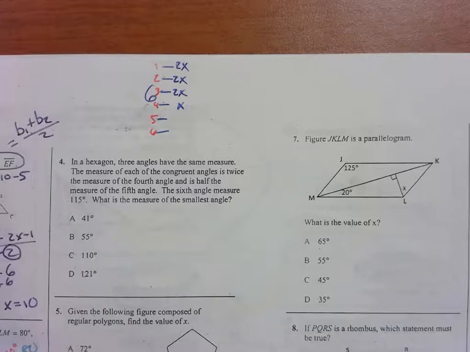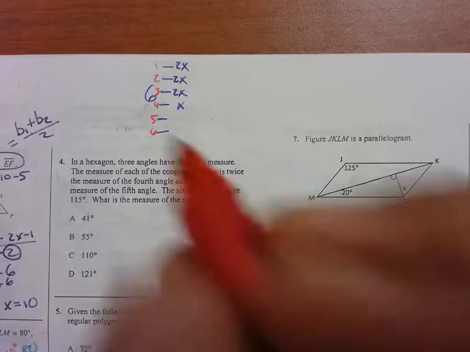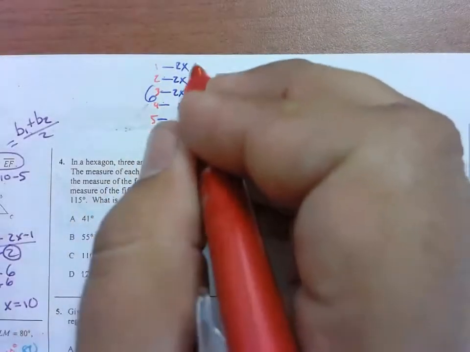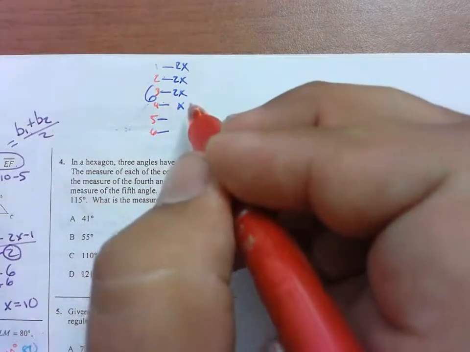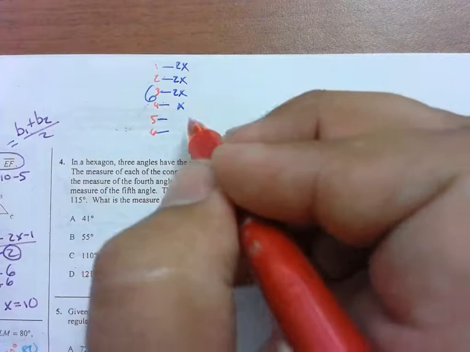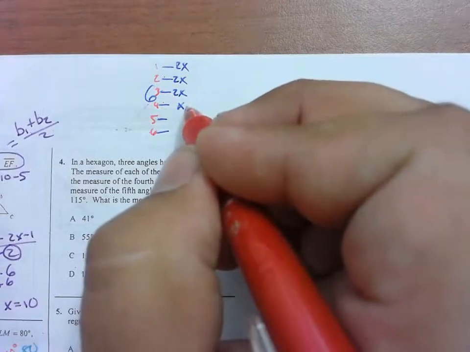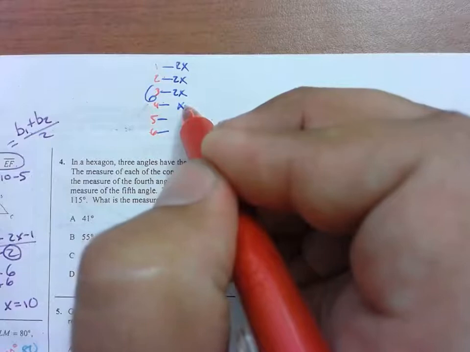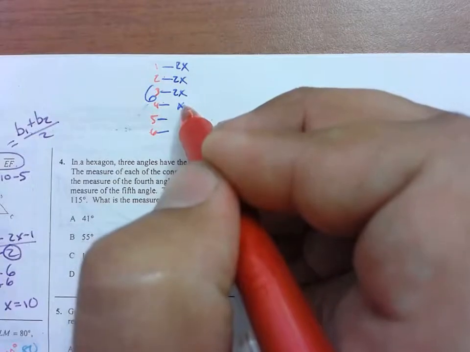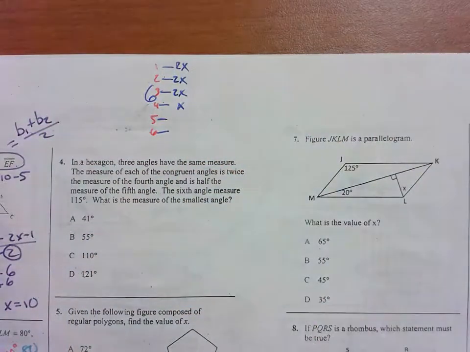So it says 3 angles are the same. So these up here are the angles that are the same. But then it says those angles that are the same are twice as big as my 4th angle. So here's my 4th angle. So all 3 of these are twice as big as that, which is why I multiply it by 2.